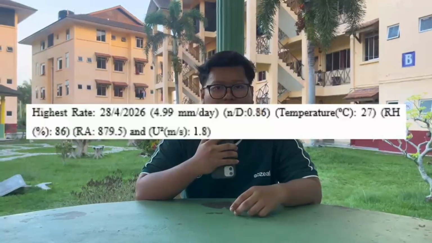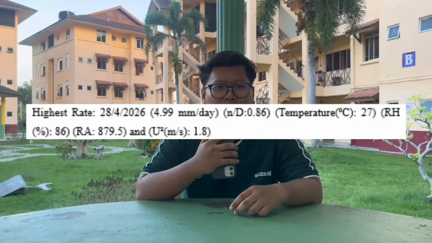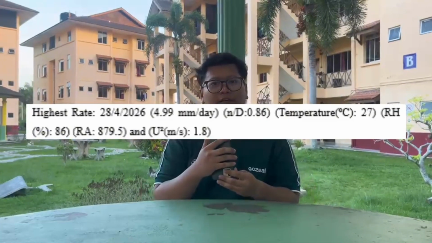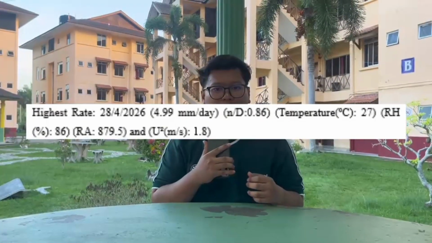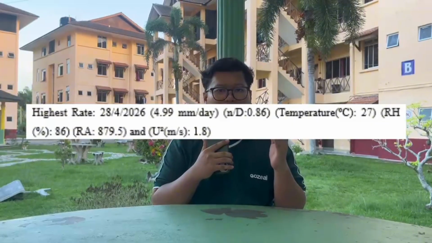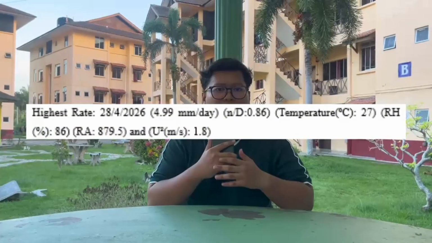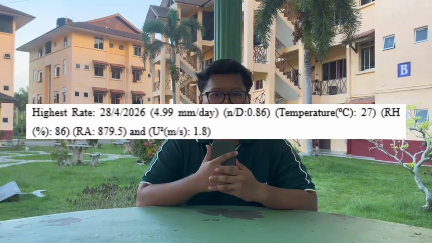Our highest evaporation peak hit on April 28, skyrocketing to 4.9 mm in a single day. On this day, conditions were optimal: a higher temperature of 27 degrees Celsius paired with a brisk wind speed of 1.8 meters per second. This moving air and intense sunshine rapidly transform surface water into vapor.